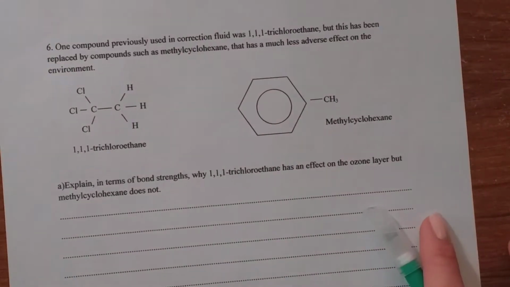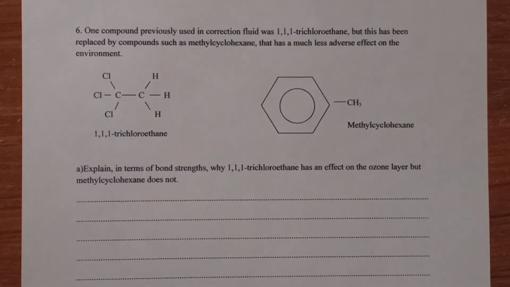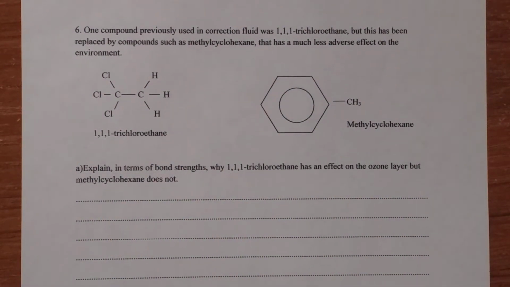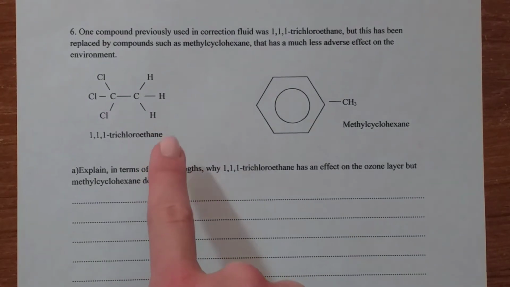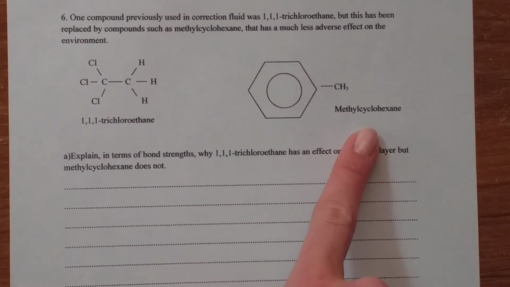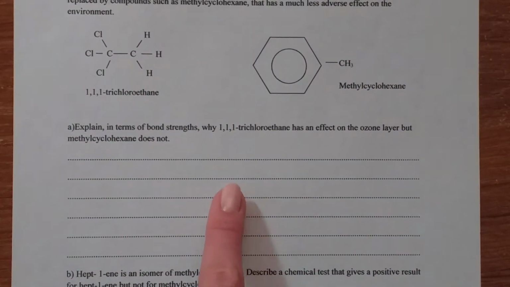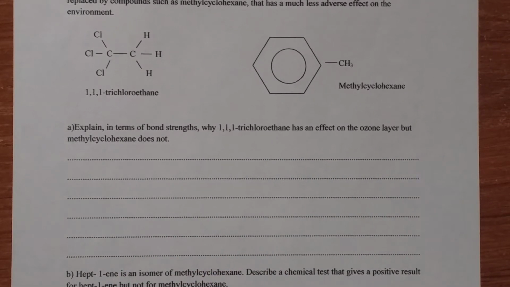The next question. One compound previously used in correction fluid was 1,1,1-trichloroethane, but this has been replaced by compounds such as methyl cyclohexane that has a much less adverse effect on the environment. This is our 1,1,1-trichloroethane and this is our methyl cyclohexane. Explain in terms of bond strengths why 1,1,1-trichloroethane has an effect on the ozone layer, but methyl cyclohexane does not.